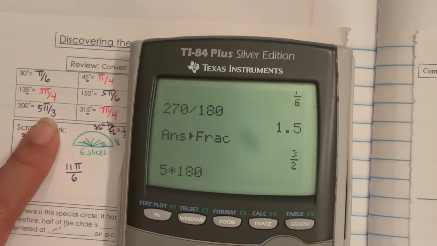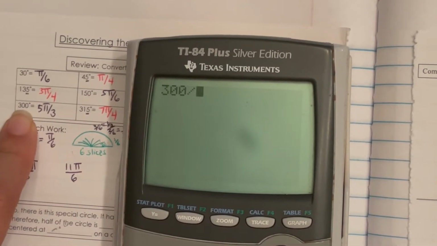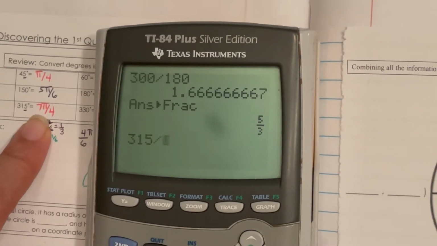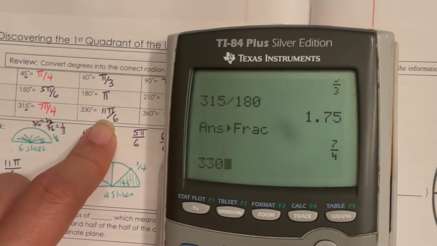All right. Let's do one more. 315. I did that one wrong. 300 divided by 180, math, enter, enter. So 5 pi over 3. 315 divided by 180, math, enter, enter. So 7 pi over 4.